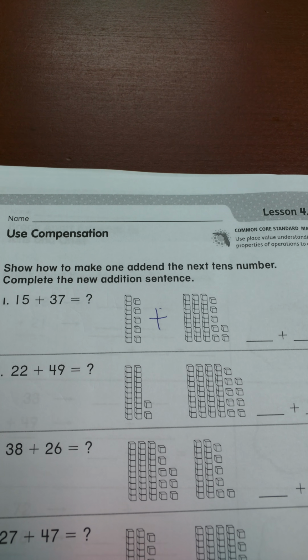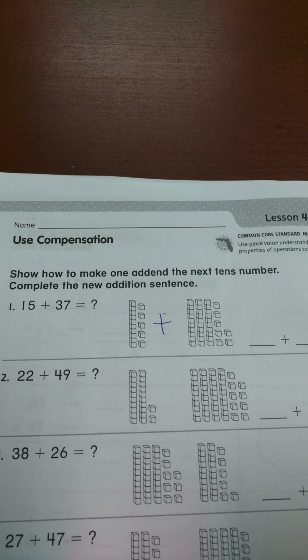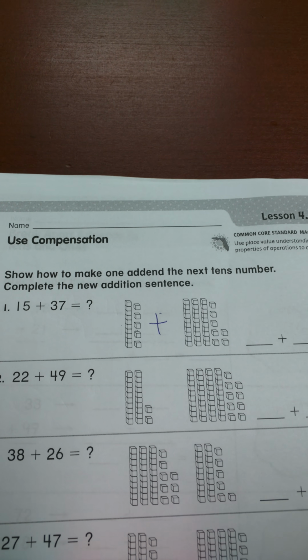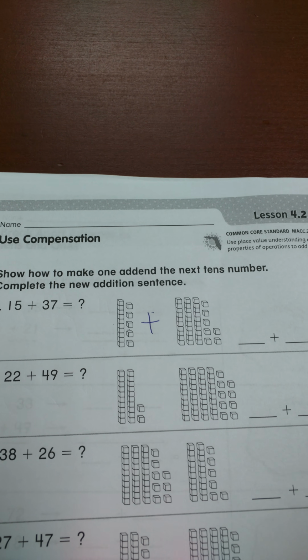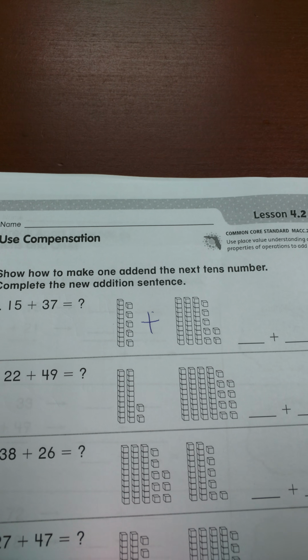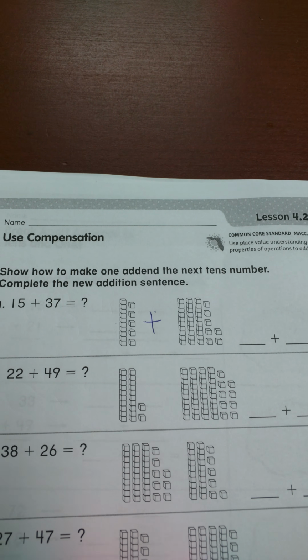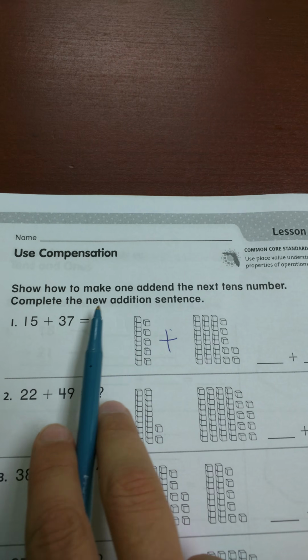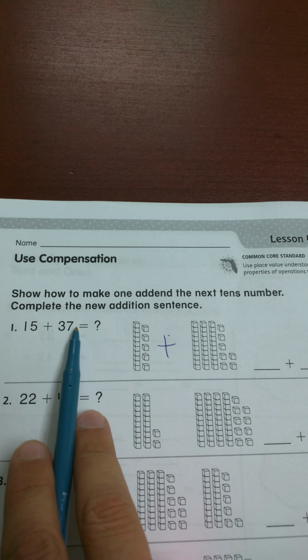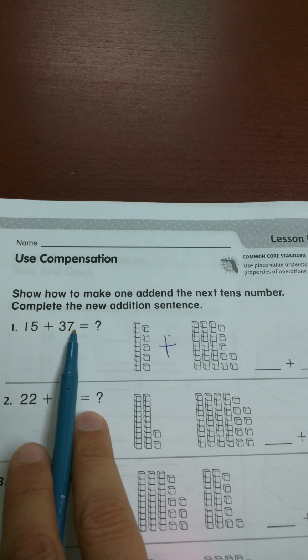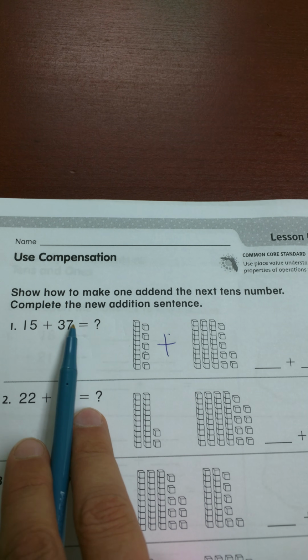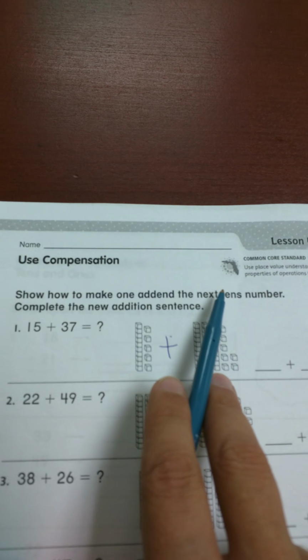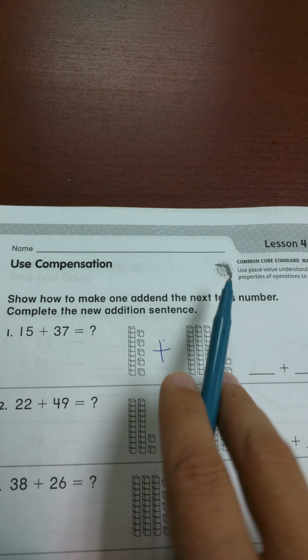So when you're adding a number like 5 and 7, you're going to have to regroup those ones because they're larger than 10, or larger than 9, into the tens. Now, the way to do this is you're going to try to make one of these add-ins, as it says. It doesn't necessarily say which one. You need to choose one of these add-ins that you want to move to make the next tens number. So you want to make one of these add-ins the next tens number.